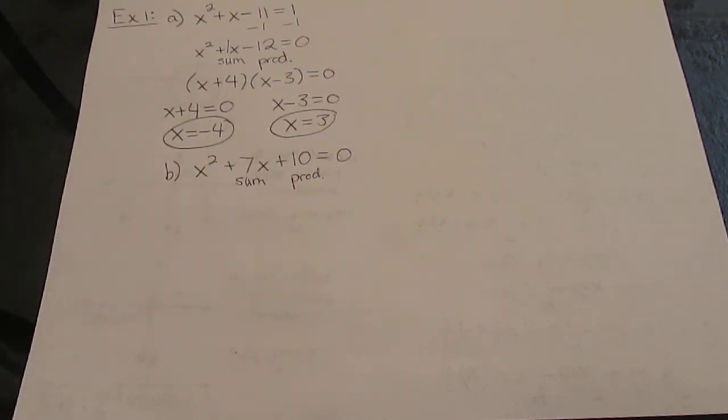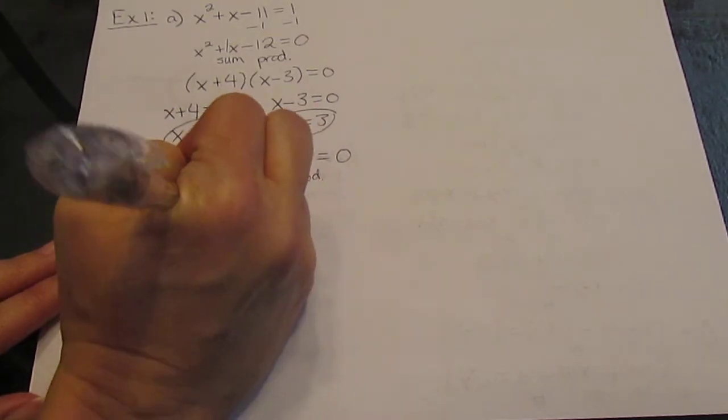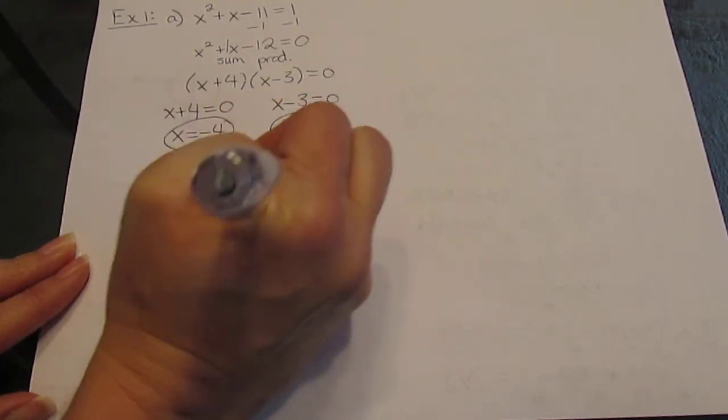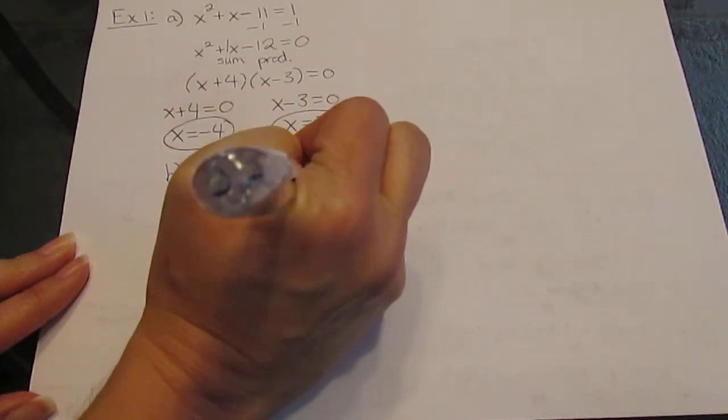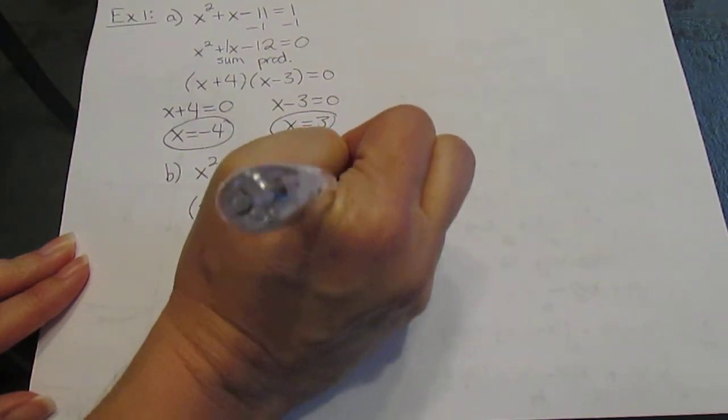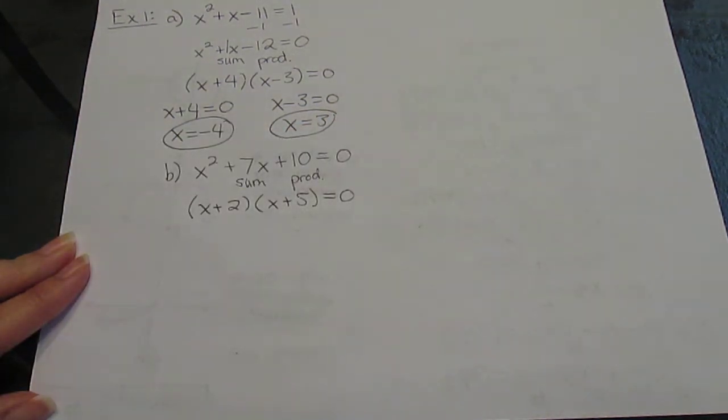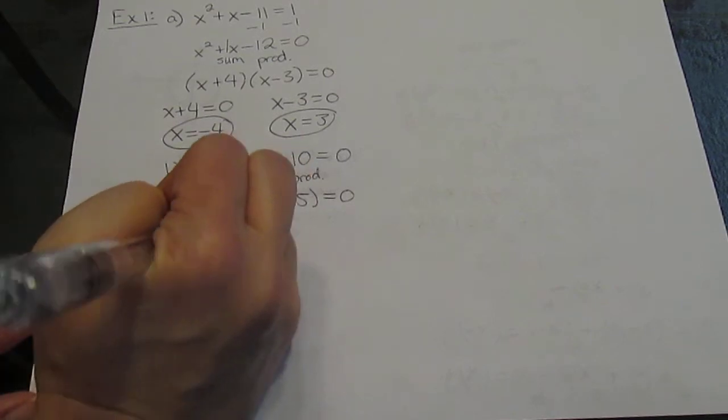Okay, so what 2 numbers multiply and give me 10? When I add them, I get 7. 2 and 5. Okay, so x plus 2, x plus 5. Those are my factors, and now I can set both factors equal to 0 and solve.